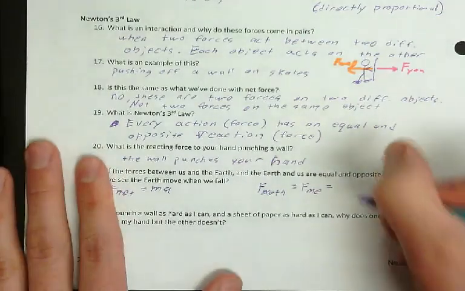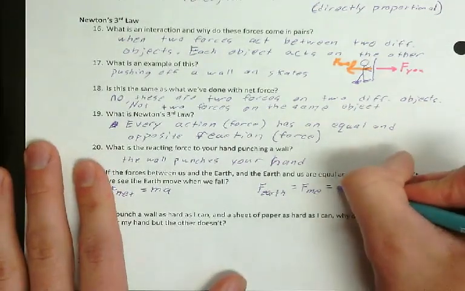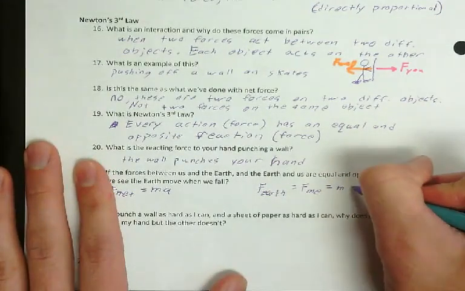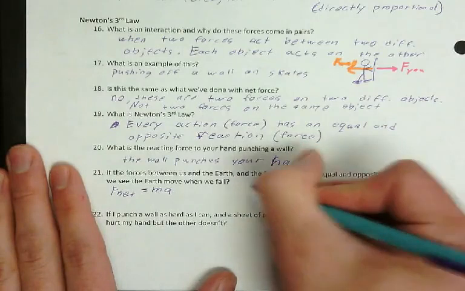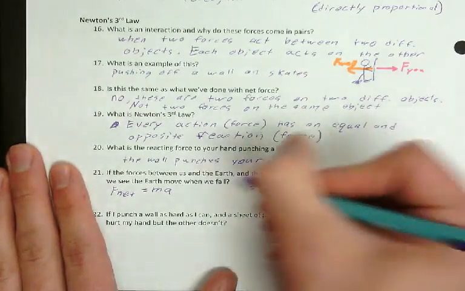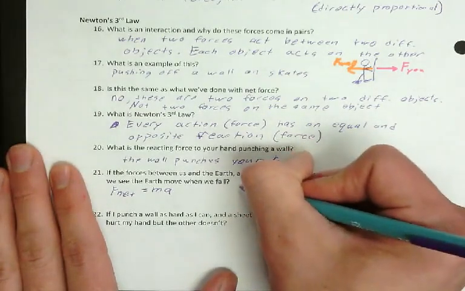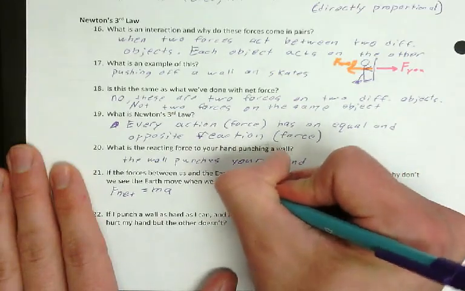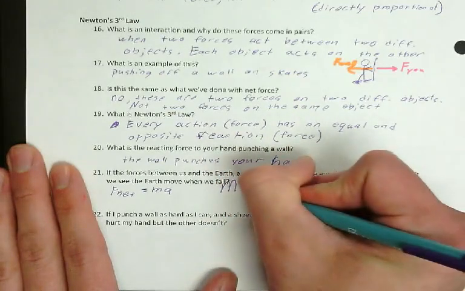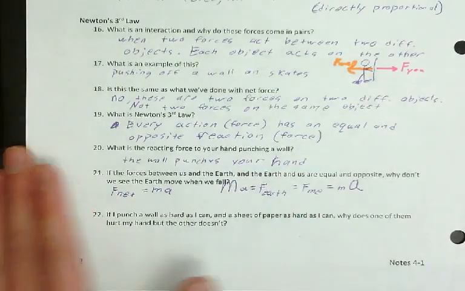The force on me is going to have a relatively small mass, which means it has a relatively large acceleration. But the force acting on the Earth has a relatively large mass, so it'll have a relatively small acceleration.